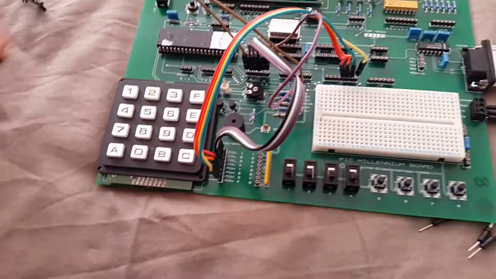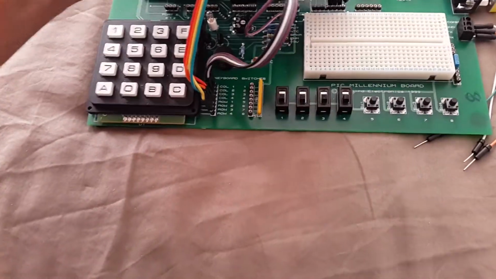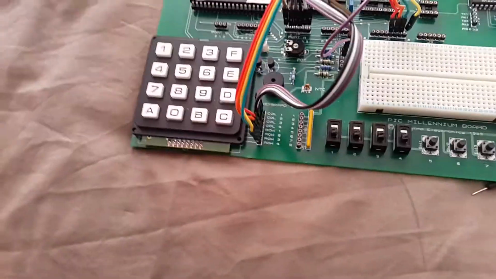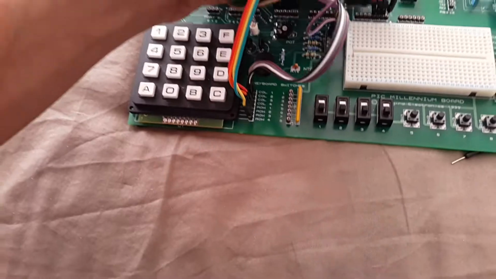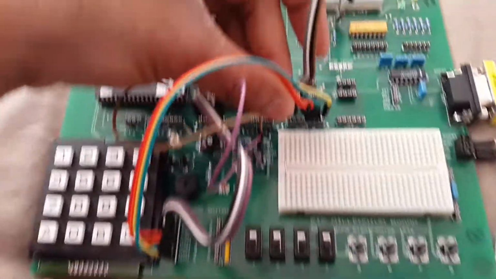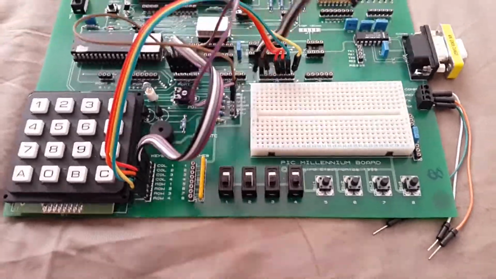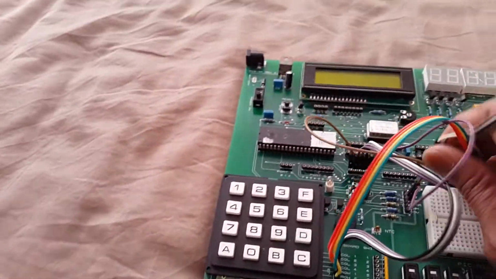Okay, let me start the connection. I'm connecting 0, 1, 2, 3, which connect to the digits.